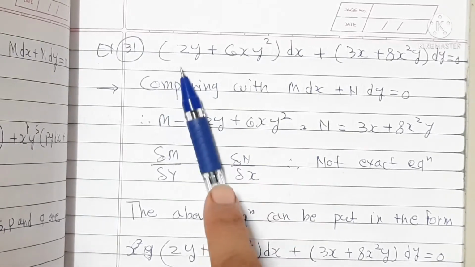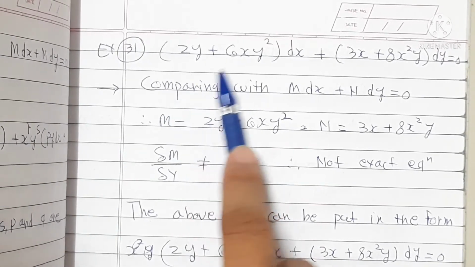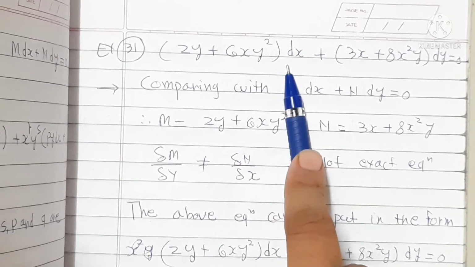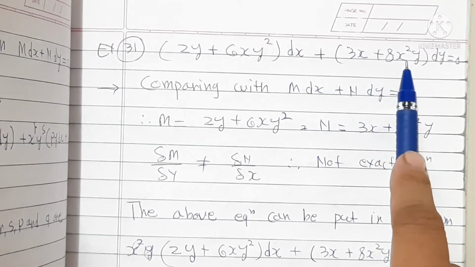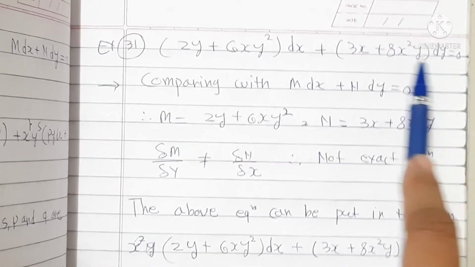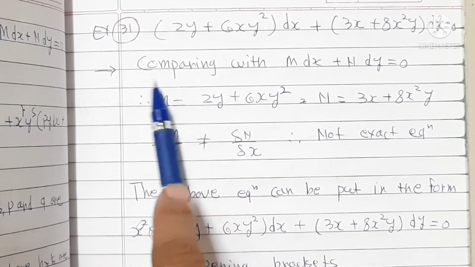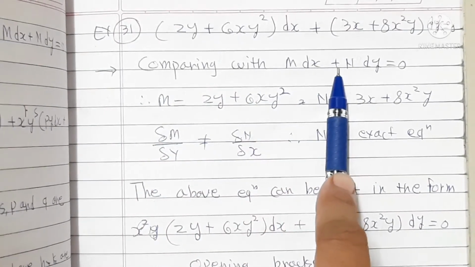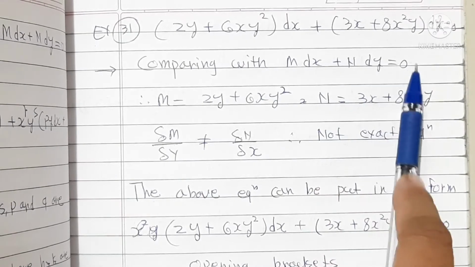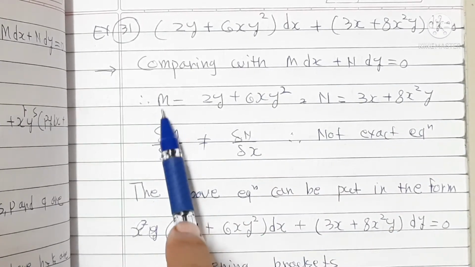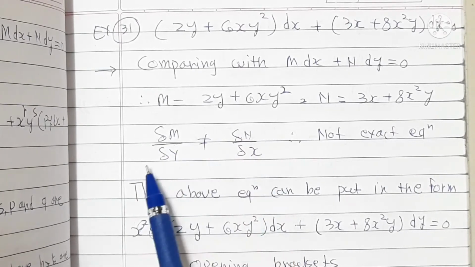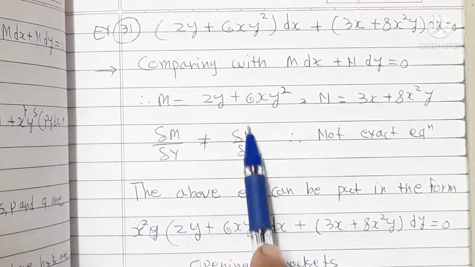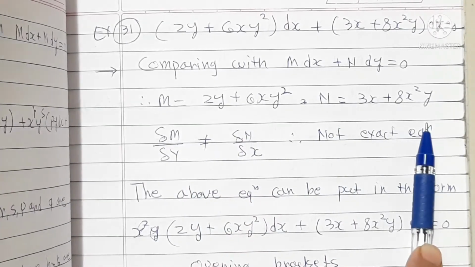That is rule number 5. (2y plus 6xy square) dx plus 3x into (3x plus 8x square y) dy is equal to 0. Now what is the first step? The first step is comparing with the standard form. The standard form is M dx plus N dy is equal to 0. After that, we will get the value of M and the value of N. After differentiating M and N with respect to y and x, these are not equal, therefore this equation is not an exact differential equation.